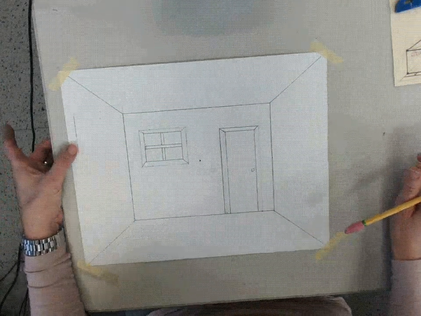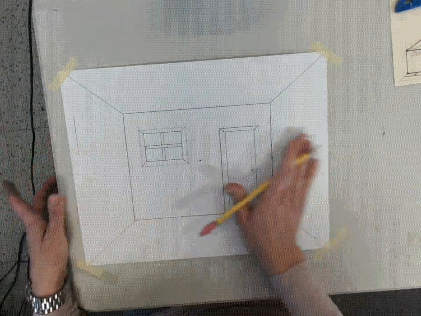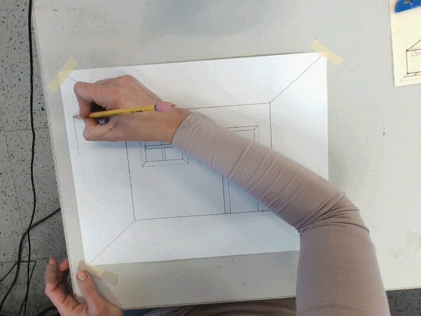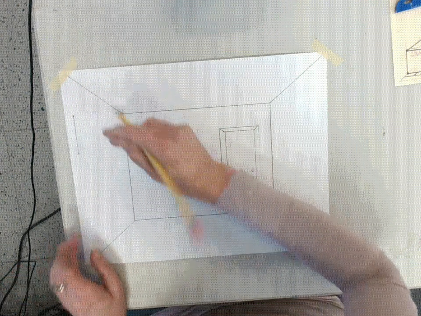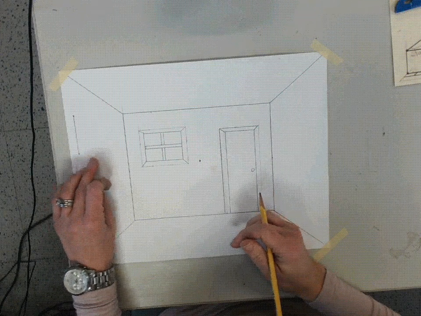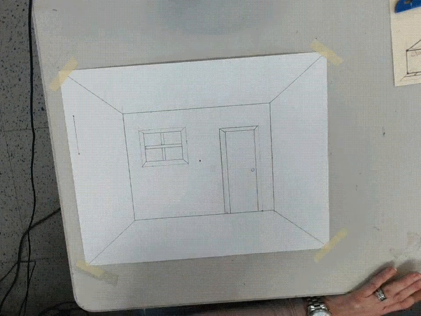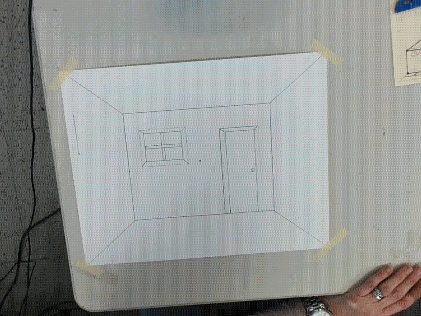Okay, so here's my trick. I've made the edge of my window. Now I need to put it into perspective. As soon as I make a line, I start my project with a line, then I'm going to put a dot on the top and the bottom. That dot is going to tell me to go back to the vanishing point. That's what that dot is going to indicate, to go to the vanishing point.